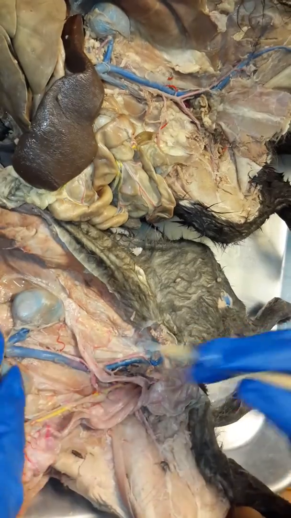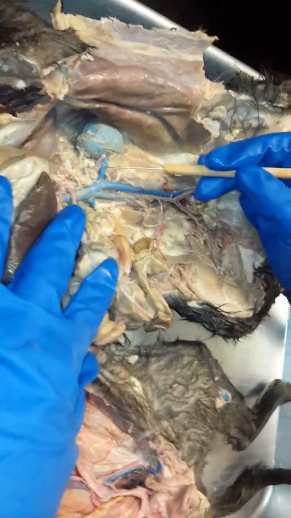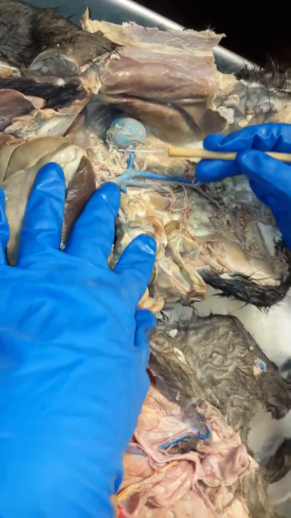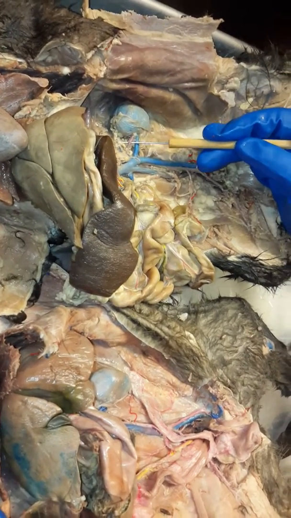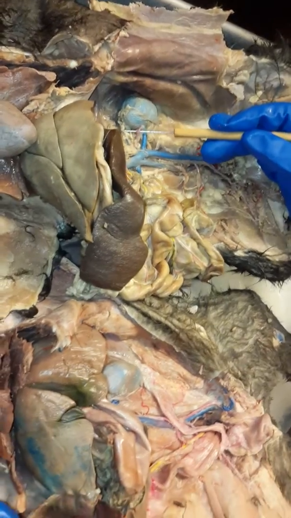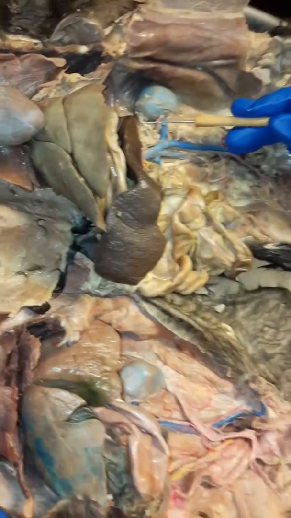Let's see. Oh, also arteries, same thing. There's a renal artery. There's a left and right, one that goes to each kidney. So if it's red and it's going to the kidneys, it's going to be the renal artery. And then you tell me left or right, okay?